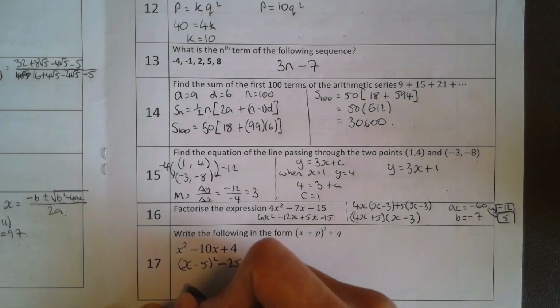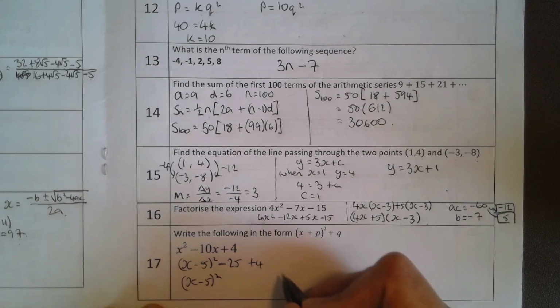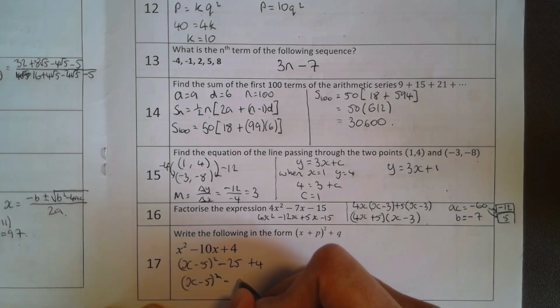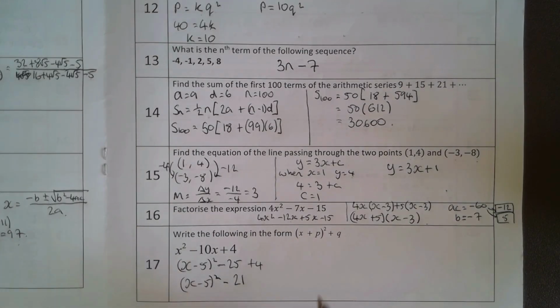Okay, and that gives me x take away 5 squared take away 25, add 4, just gives me take away 21. So you can leave your answer like that. Sometimes you're specifically asked to give the value of p and q. So in this case, p would have a value of negative 5 and q would have a value of negative 21.